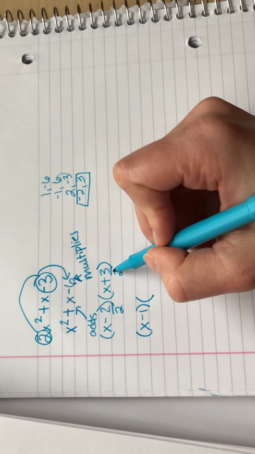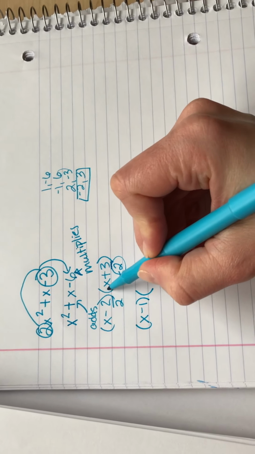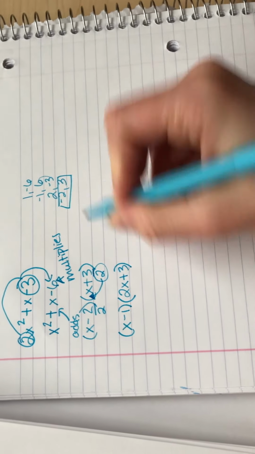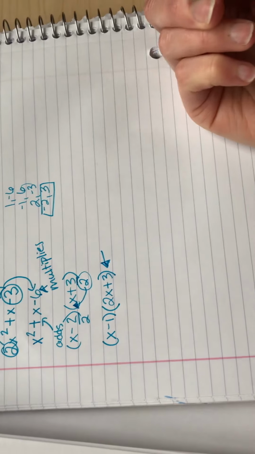So this 2 is just going to become our coefficient here. So that'd be 2x plus 3. And that is your fully factored form.